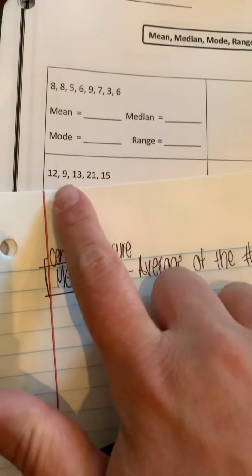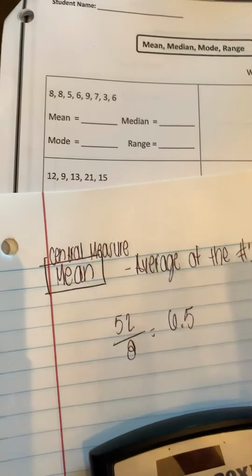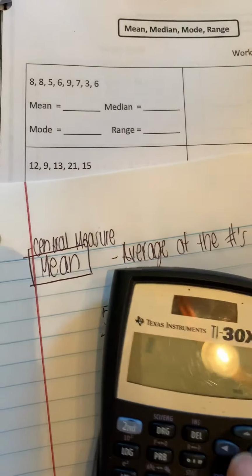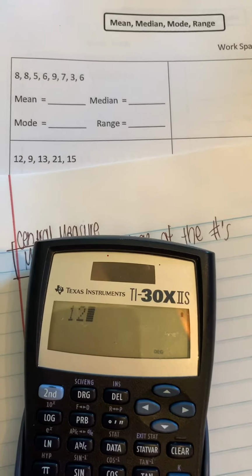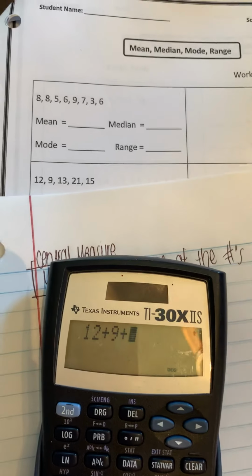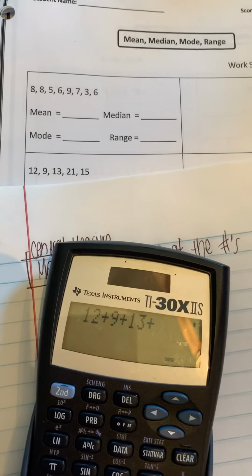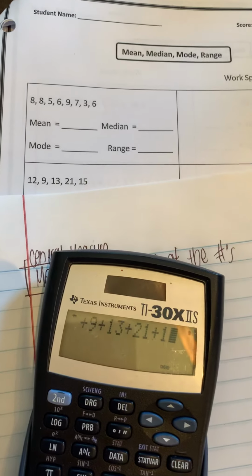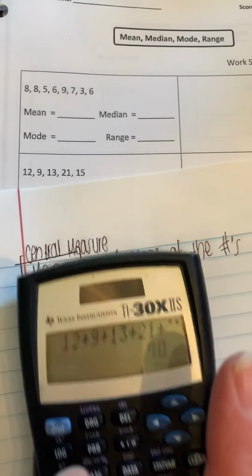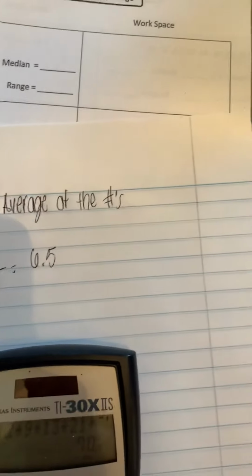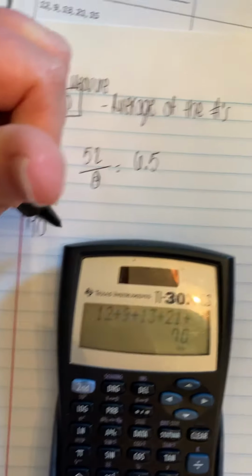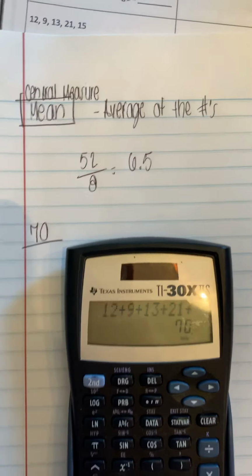I'm going to do another one here for you. Look at this data set here. First thing I'm going to do is add these numbers up. So again, I'm going to take my calculator. I'm going to do 12 plus 9 plus 13 plus 21 plus 15, and I will get 70. I'm going to write 70, and I'm going to divide that by how many numbers there are.